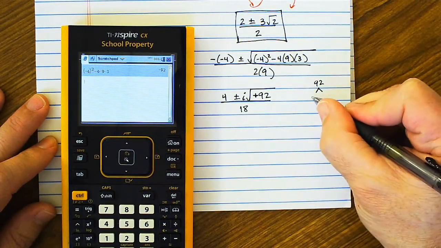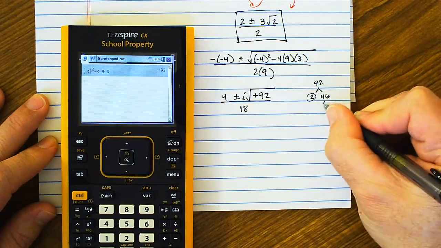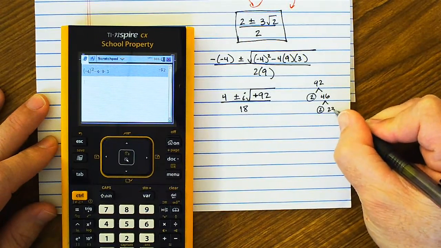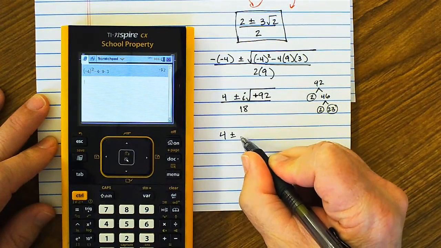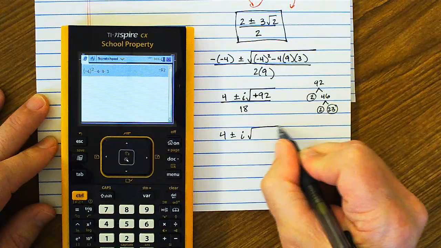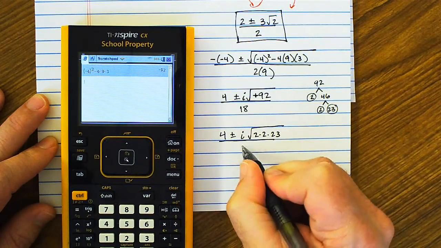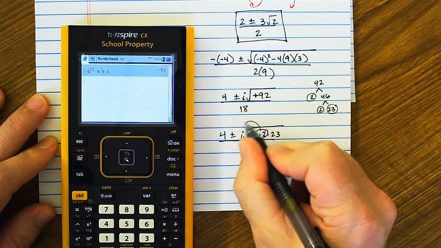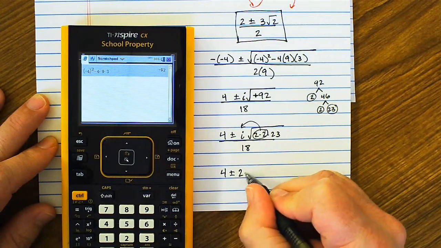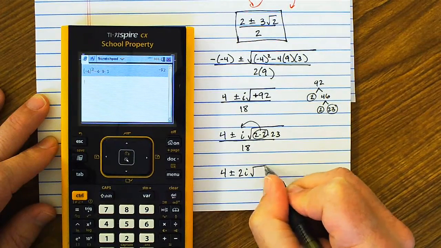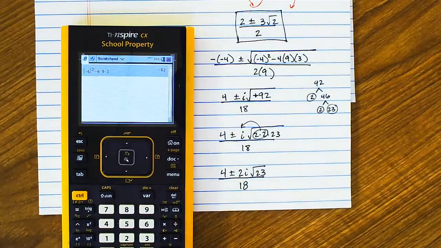92 is 2 times 46, which is 2 times 23, and 23 is prime. So that'll be 2 times 2 times 23 all over 18. There's a pair that's going to come out in front of this i. 4 plus or minus 2i radical 23 over 18.